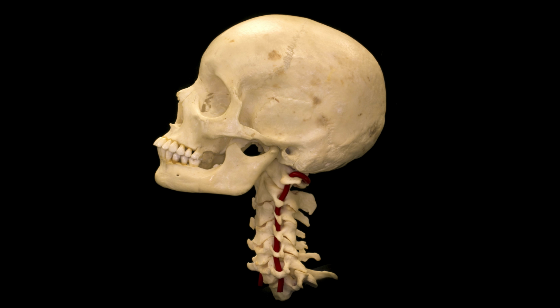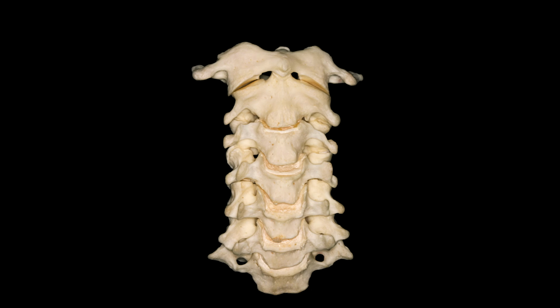First, we are going to look at the anatomy of the cervical vertebrae as a basic structure of these regions. And we see the 7 cervical vertebrae that form part of the head and neck.